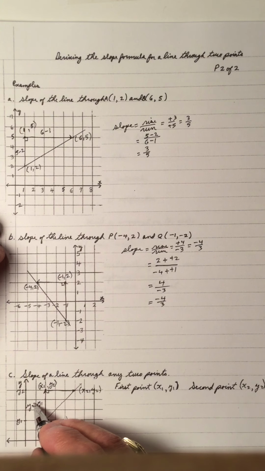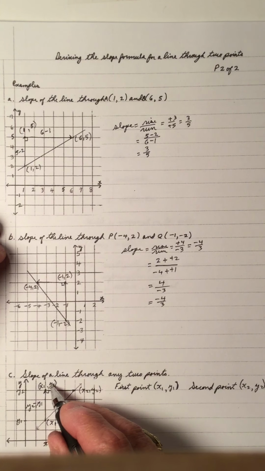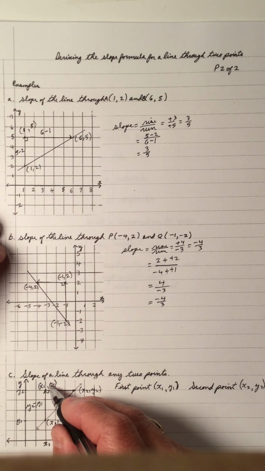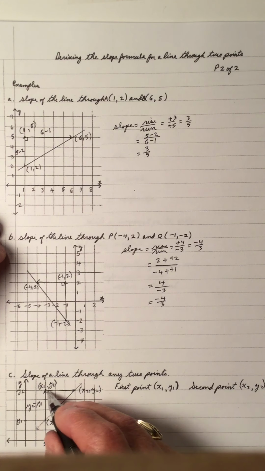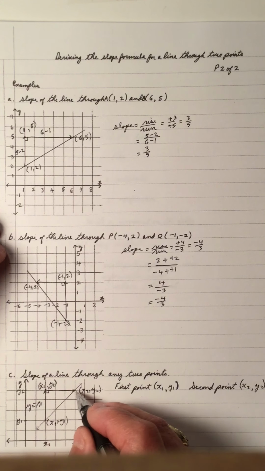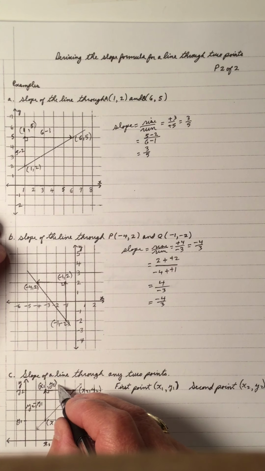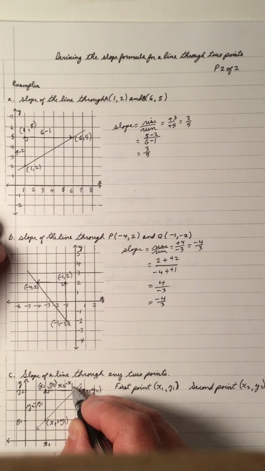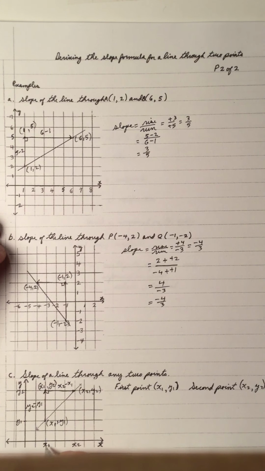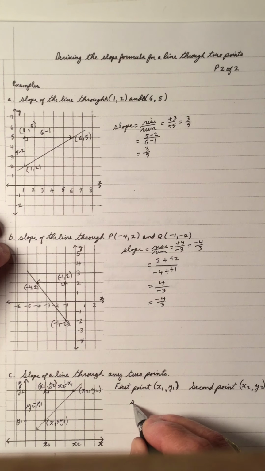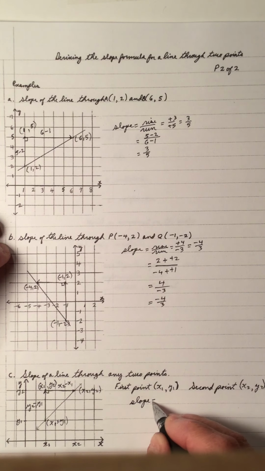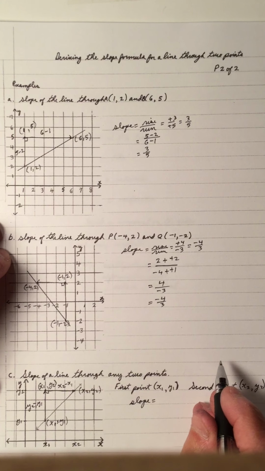So the difference is y2 minus y1, because that's a positive number up there. That number up here for y2 is larger than the y1, and this x2 here is larger than this one. So the distance from here to here is really x2 minus x1. So if this was a 5 and that was a 2, then this would be a 3. So subtracting the coordinates.